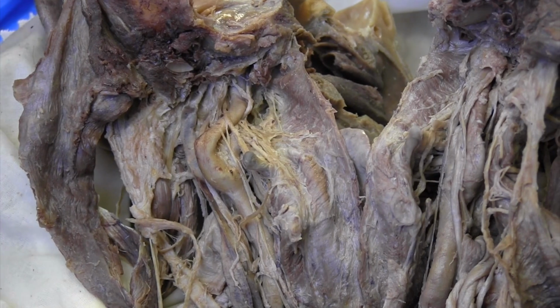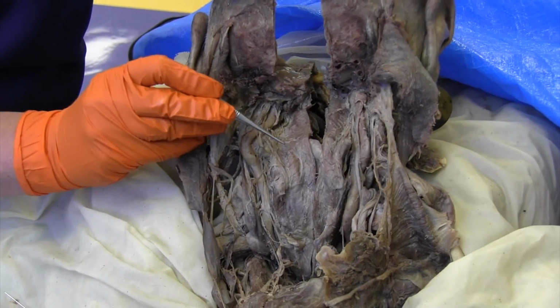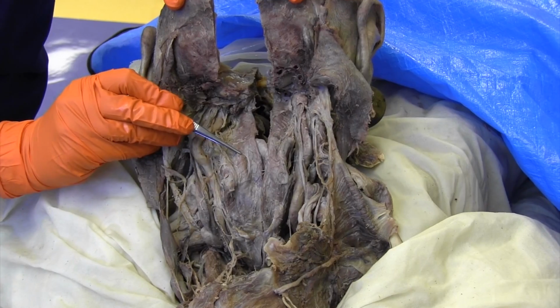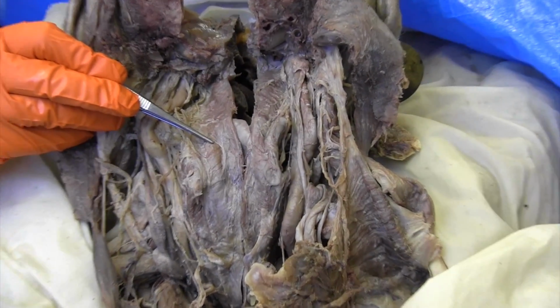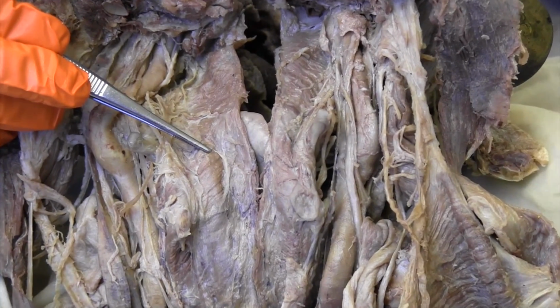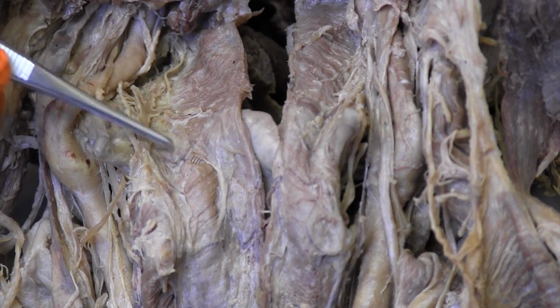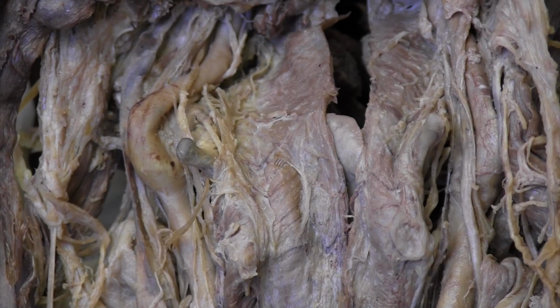So let's move on to this structure here. Could be pinned, could have a string wrapped around it. For time's sake, I'm just going to grab it with my forceps here. So this is actually inferior pharyngeal constrictor. Might be a little confusing.